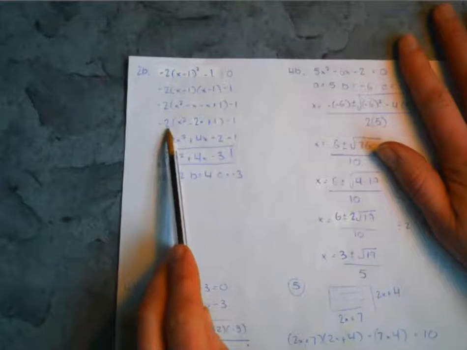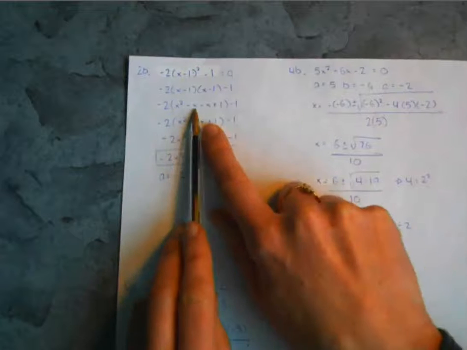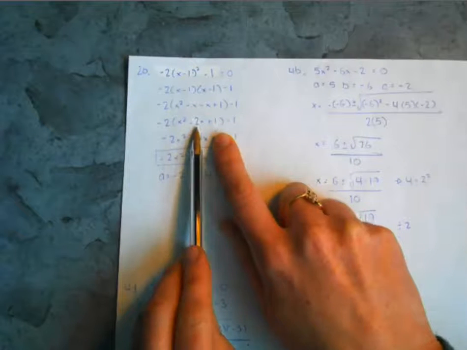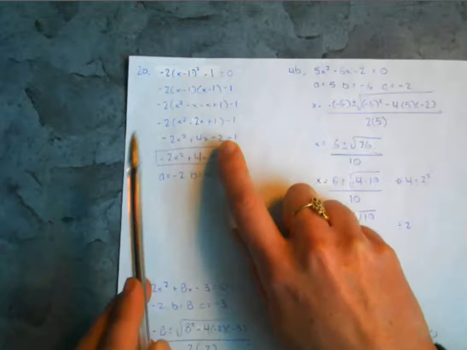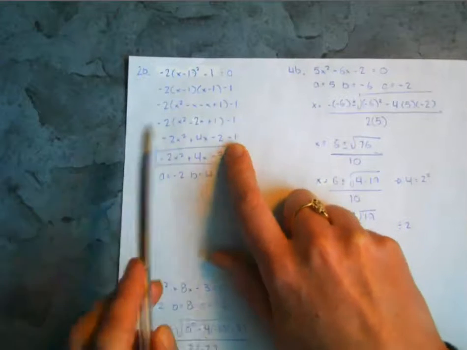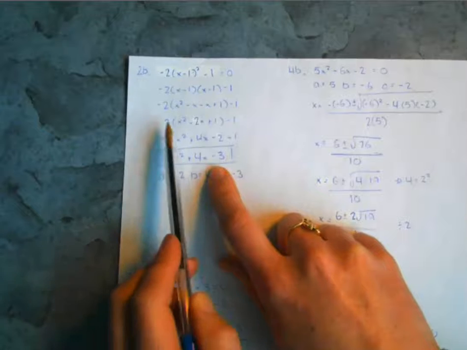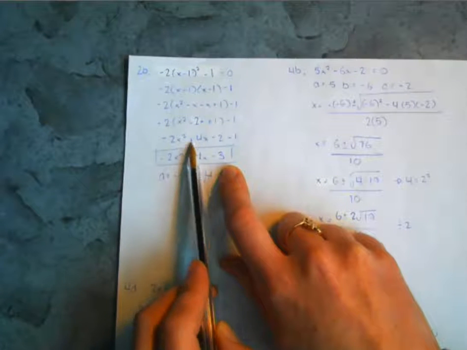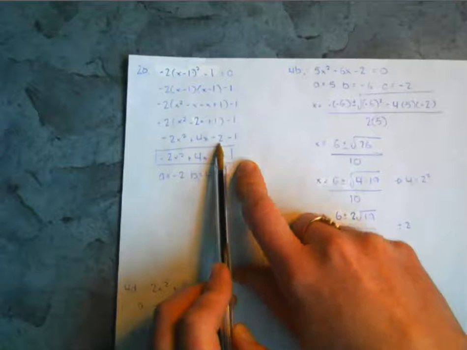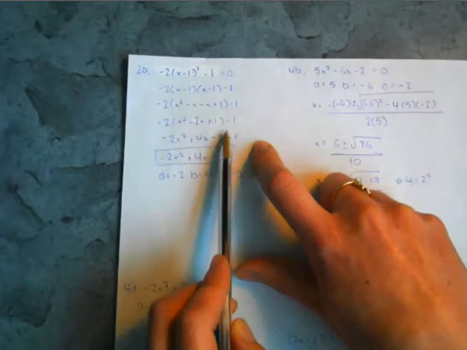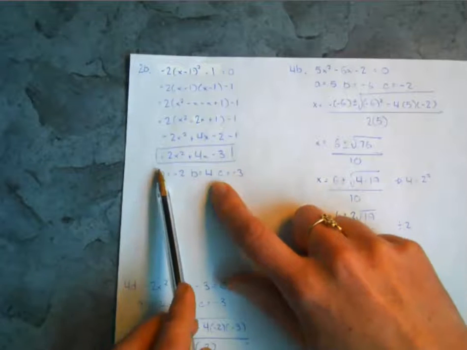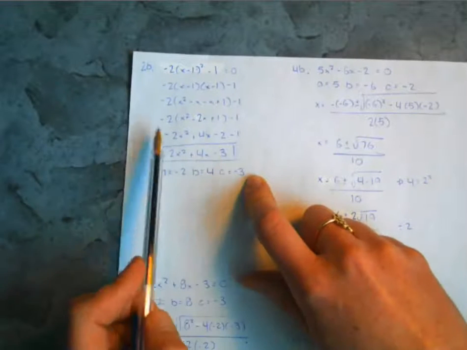And then when you go over here, I would simplify it by combining like terms. So because we had -x minus x, we get -2x. Everything else stays the same. And then we have to multiply this -2 through by everything inside the brackets. So -2x squared, -2 times -2 gives us +4x, and -2 times 1 gives us -2. And then we still had the -1 on the outside of the brackets, so we don't multiply that value through.